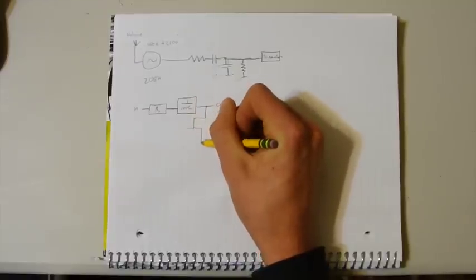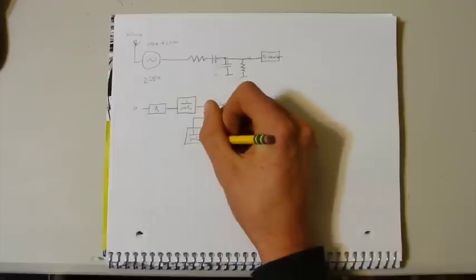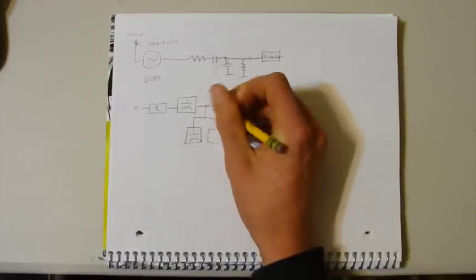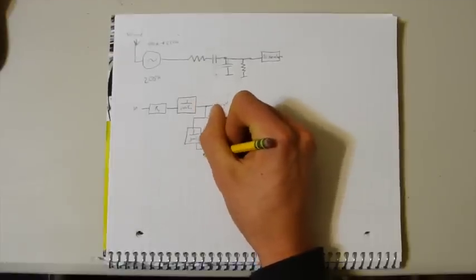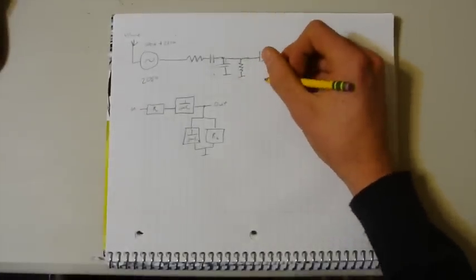We have capacitor 1 over j omega C2 and R2 there going to ground. So our equation will look something like this.